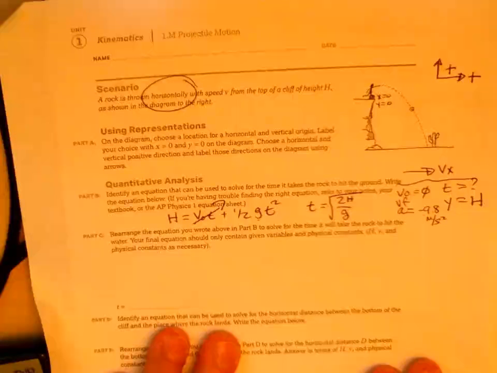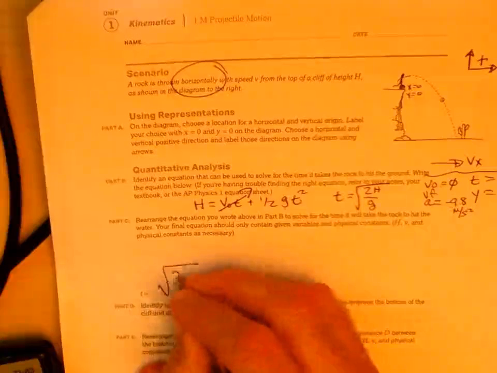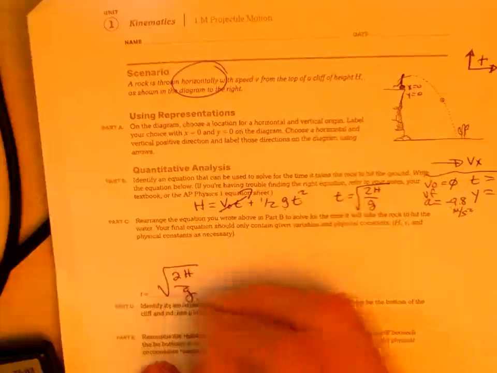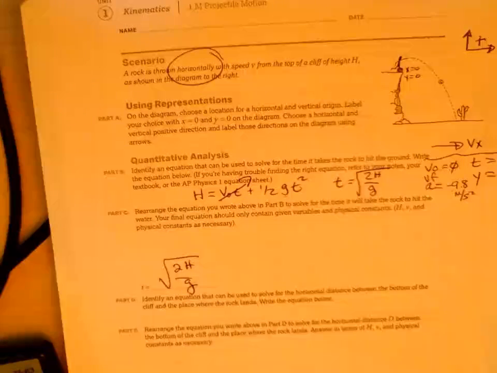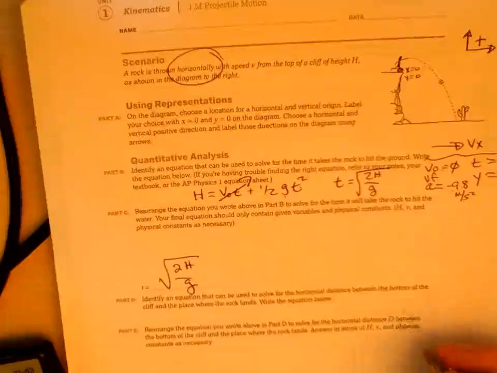Rearrange the equation you wrote in Part B to solve for time. Now, okay, I did that. Done. 2h over g. Guess I leaped ahead. Identify an equation that can be used to solve for the horizontal distance between the bottom of the cliff and the place where the rock lands.